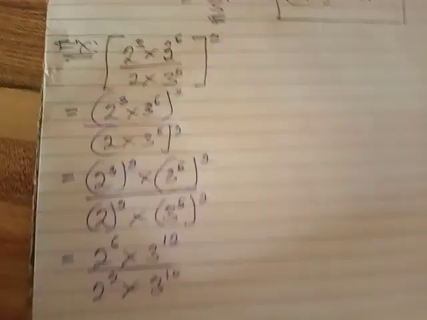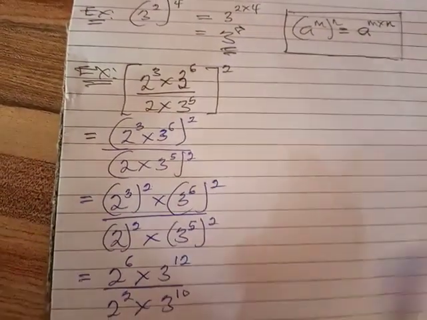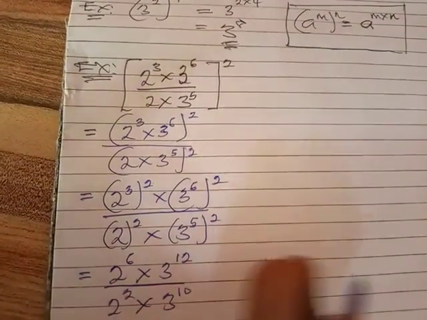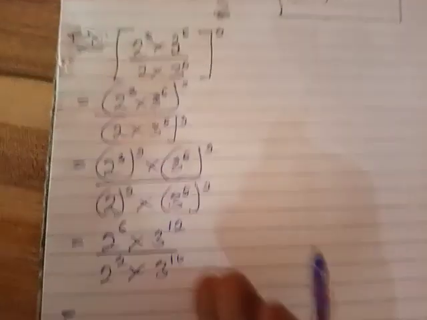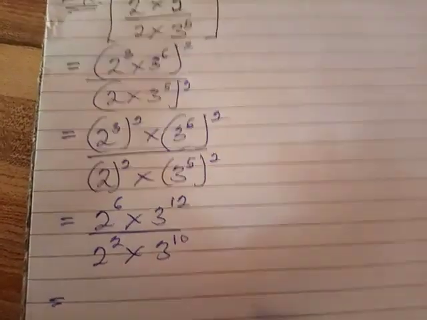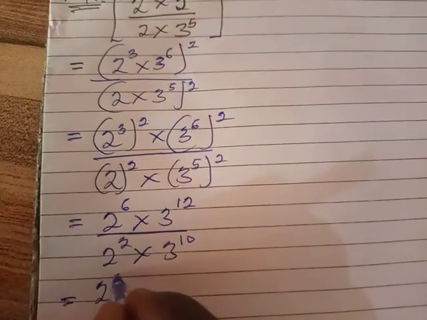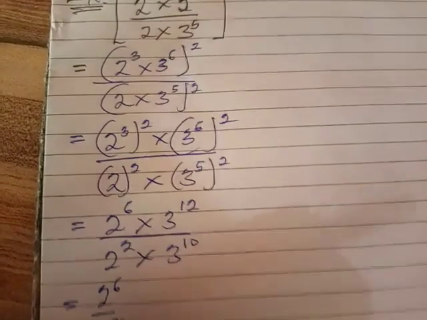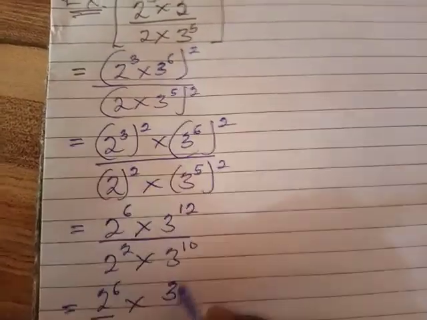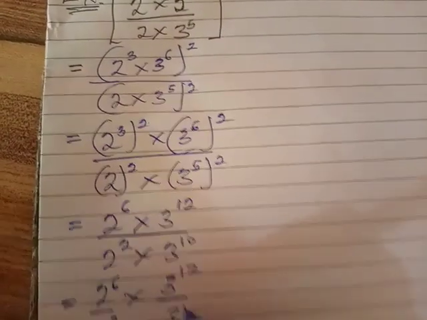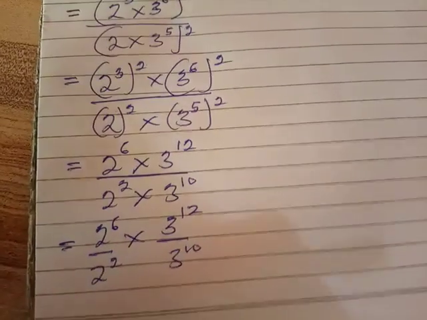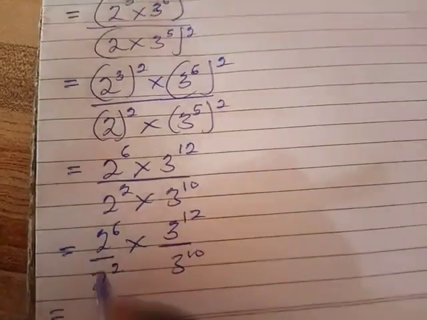Now from here, we can split this. Treat the 2's to one side and the 3's to one side. We have 2 exponent 6 here and 2 exponent 2, multiplying 3 exponent 12 here and 3 exponent 10. Now from here, we know what division said.